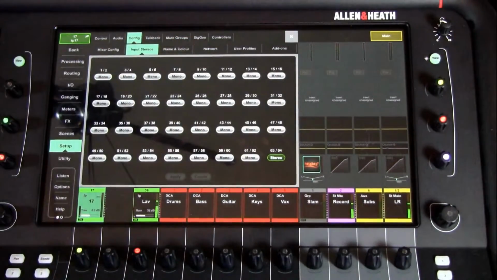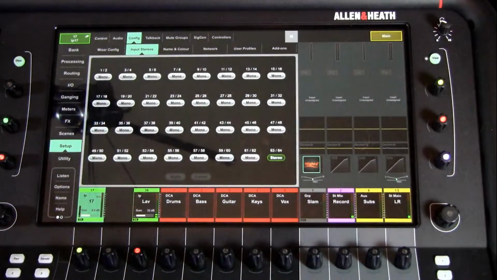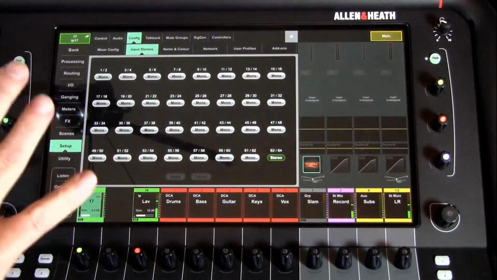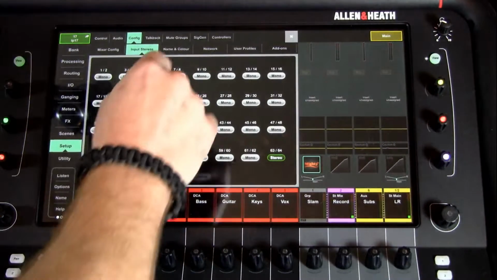Input stereos, this is where you set up the standard inputs, your odd, even kind of thing. Again, this does this at that base FPGA level. If you do this on the fly, you will again interrupt audio. So if you need to make some changes like that in the middle of a show, use ganging. It's the same thing and it won't interrupt your audio.